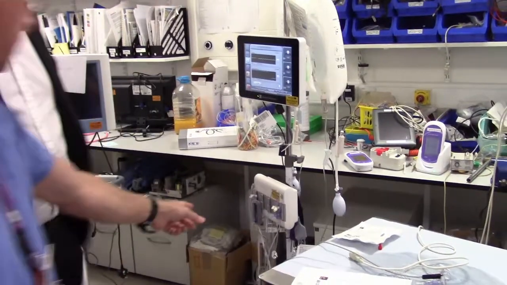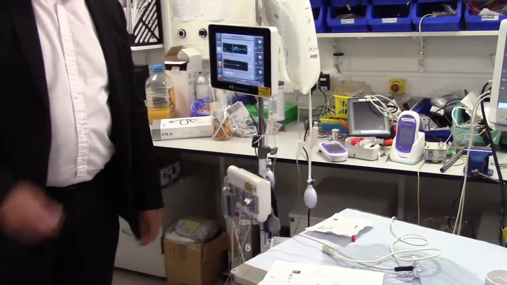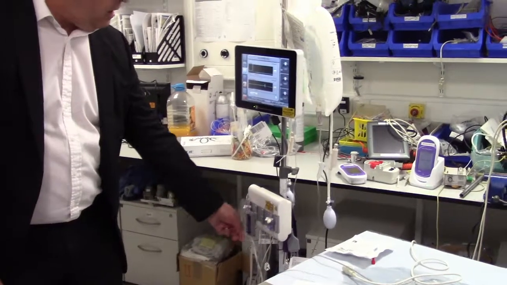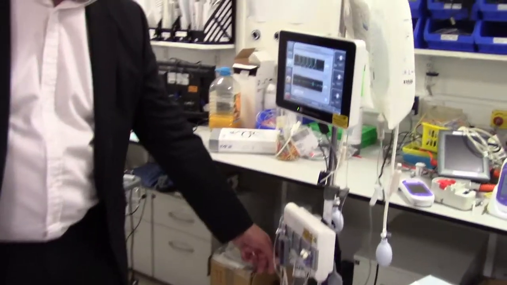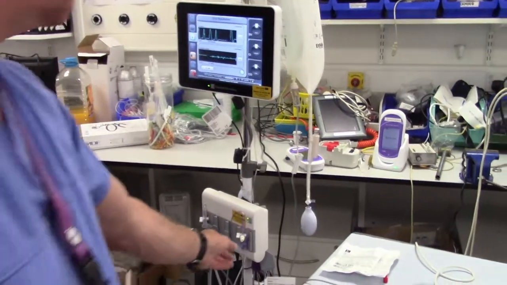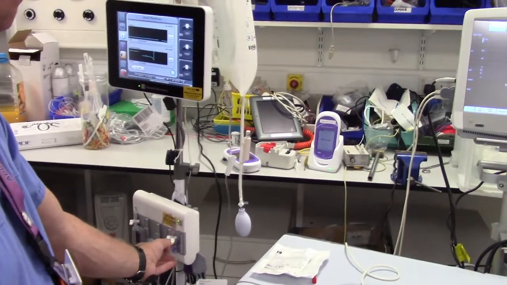You were fiddling with this earlier. What's that do? That's the flush. No, I was just doing a square wave test. All I was doing was checking that I was getting a signal back to the monitor just by flicking the transducer. Okay, so you can do the same with this one? You could do, yeah. Exactly, just flick it. You get exactly the same thing going on.